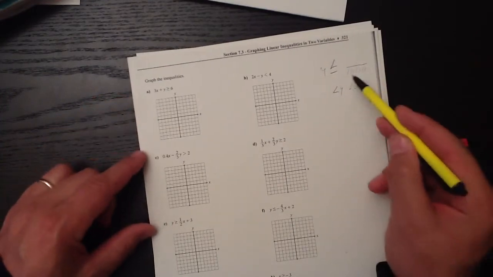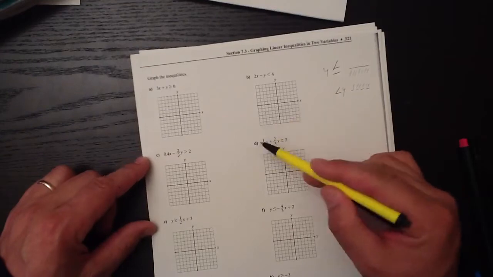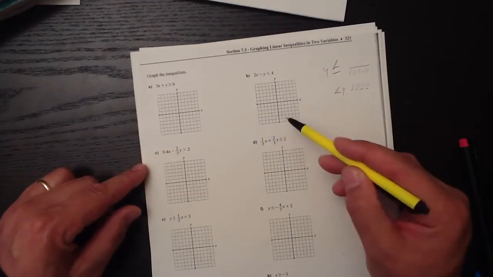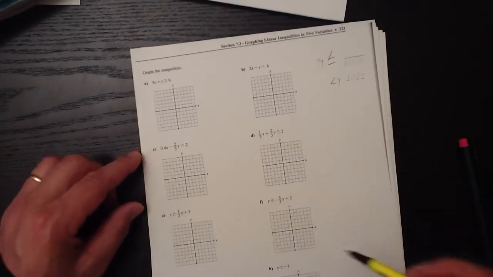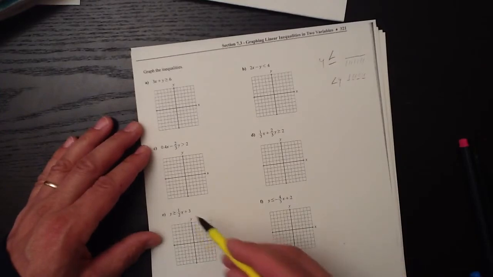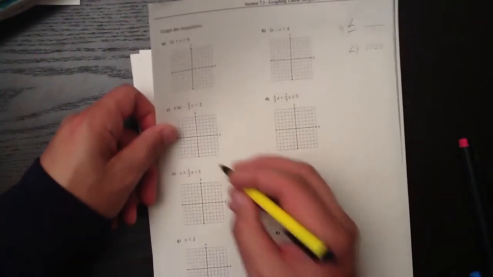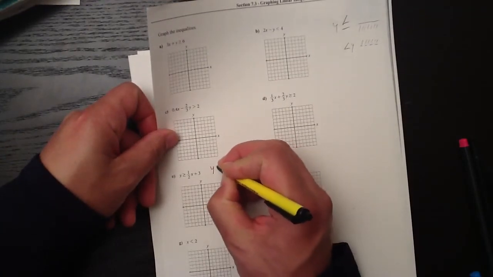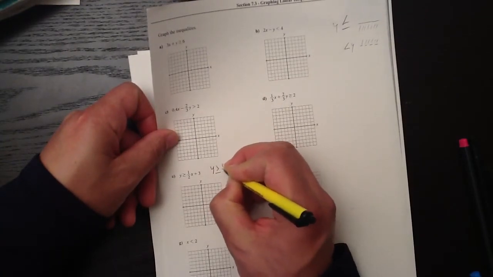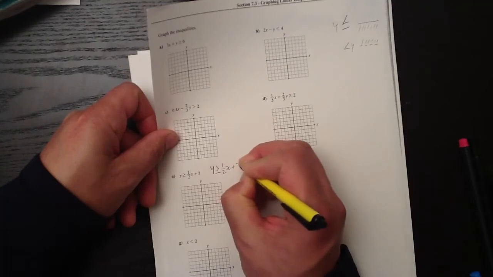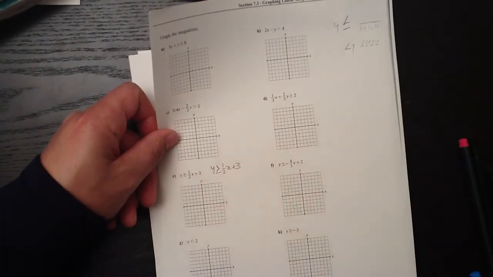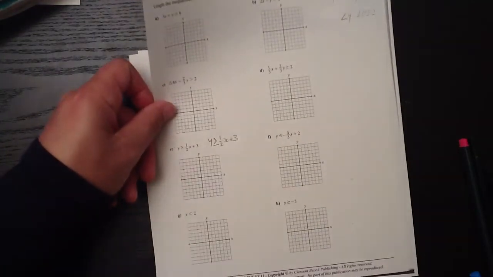Okay, if you can remember those rules, and you can flip these equations around into the correct format, it should be easy to graph. So let's just try a couple of them. Let's try this one down here. I'm going to write it out a little bit larger so it's easier to see. y is greater than or equal to 1/2 x plus 3.